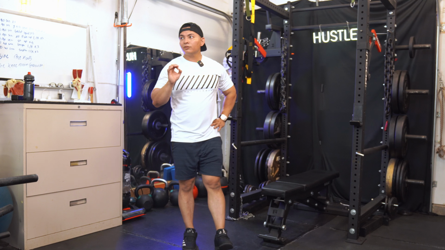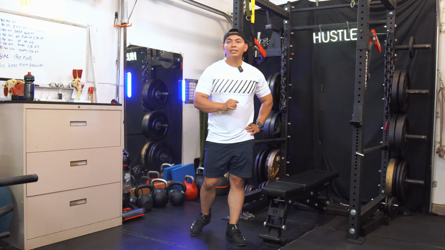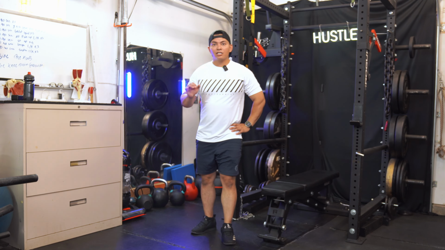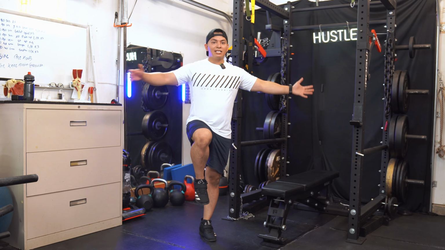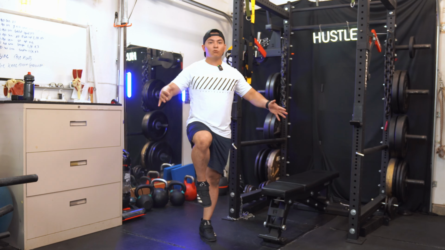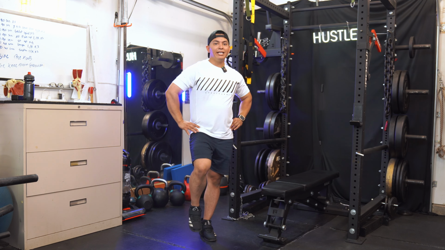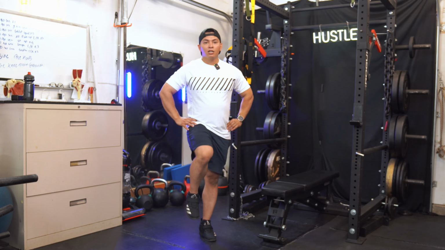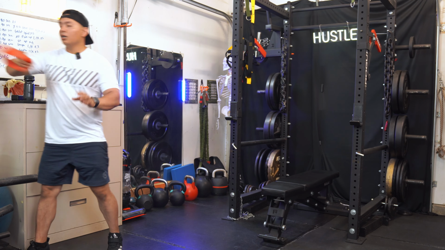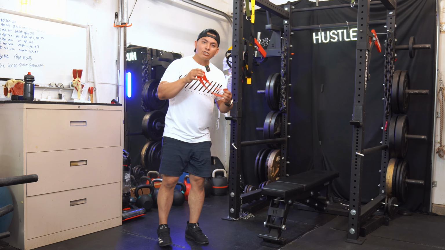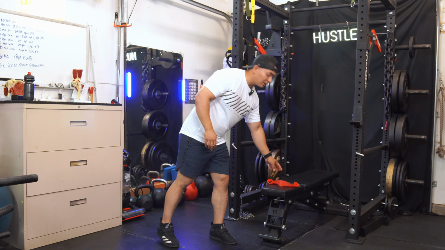Glute med, one of the most important functions of the glute med is to stabilize your hip. So basically, on my left right now, as I'm balancing, my glute med has to work hard so that the hip doesn't drop. Okay, so the exercises we do are going to mimic it. So you're going to get that band. It's okay if you don't have a band. Let me actually do it without the band first.